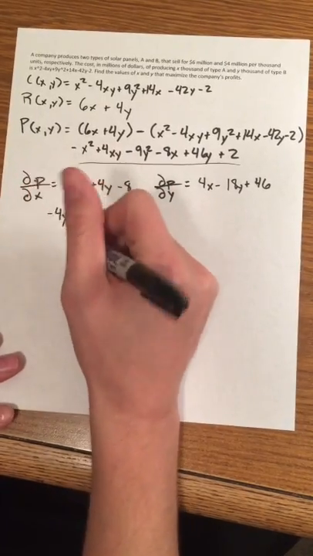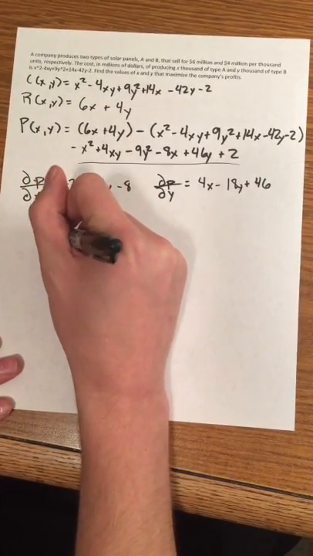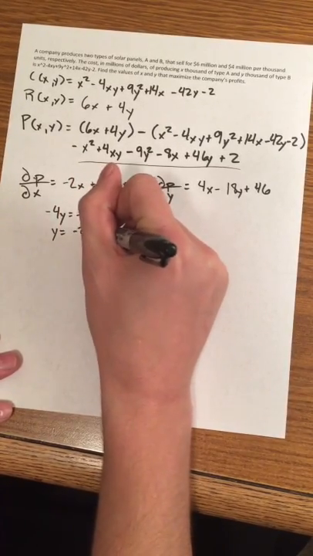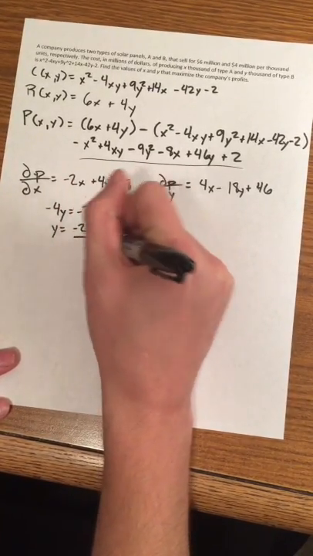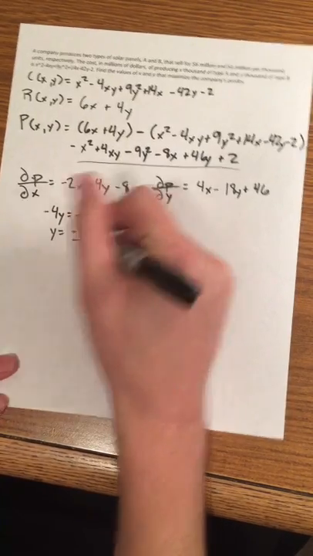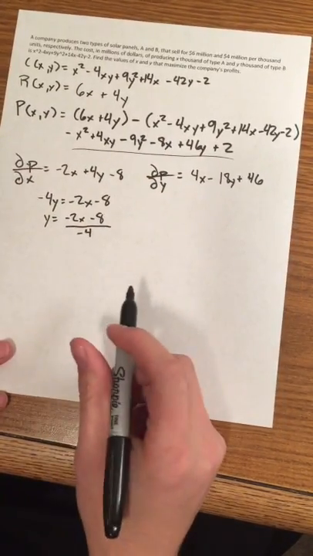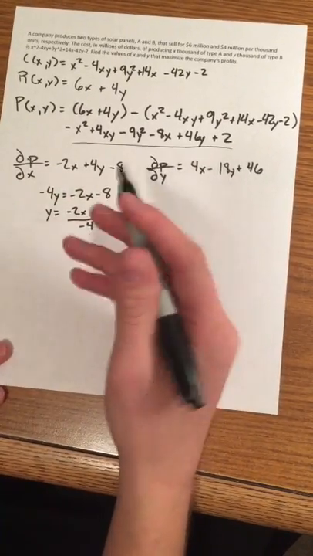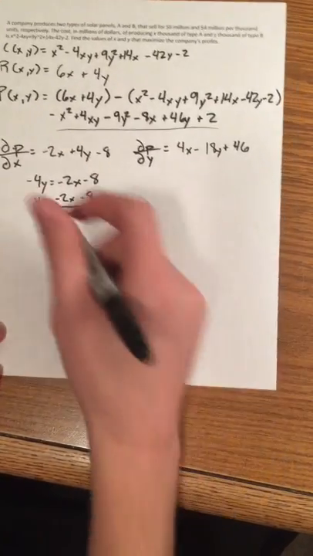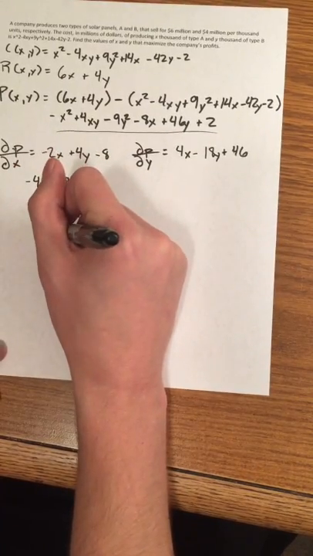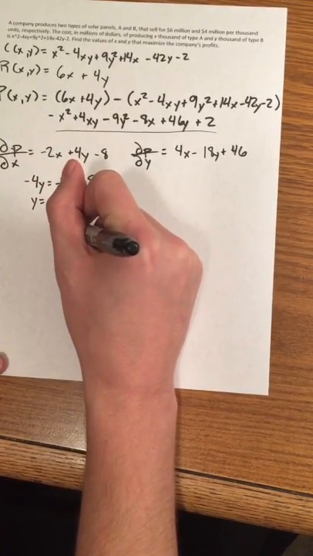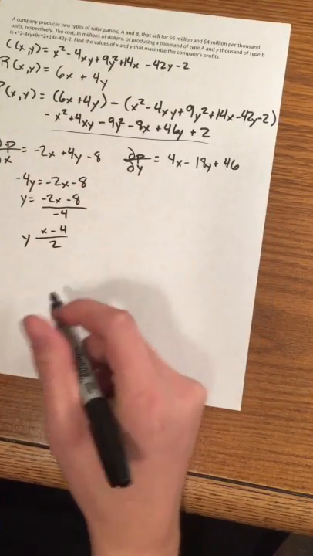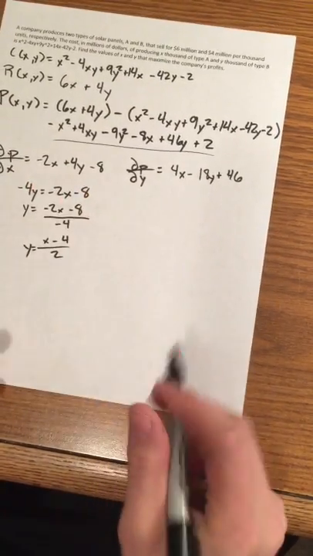We're going to divide by negative 4 there, and we're just going to have y equals x minus 4 over 2.